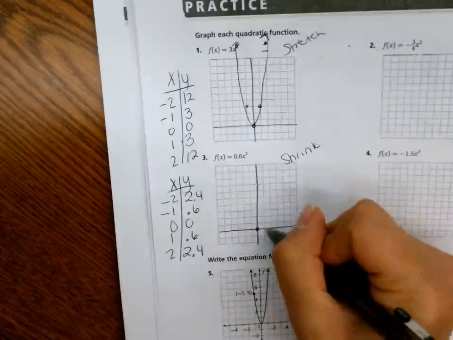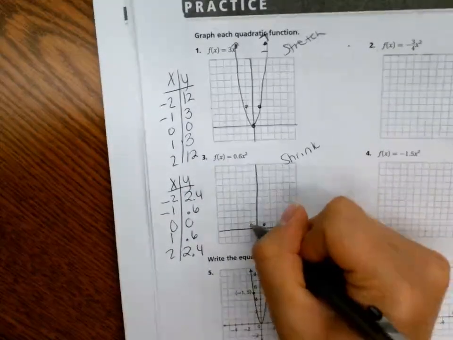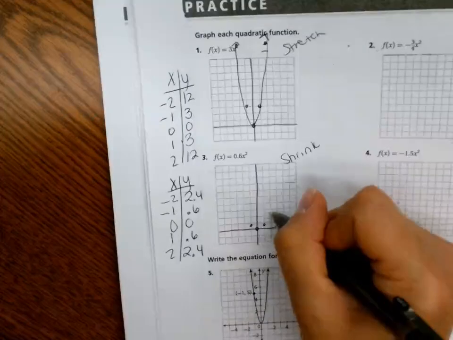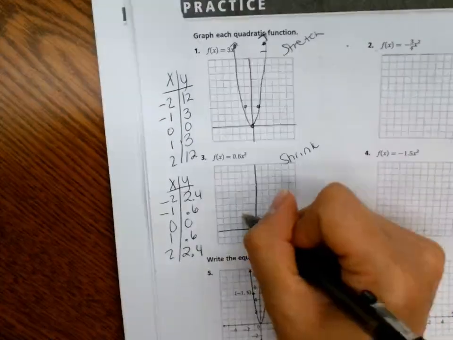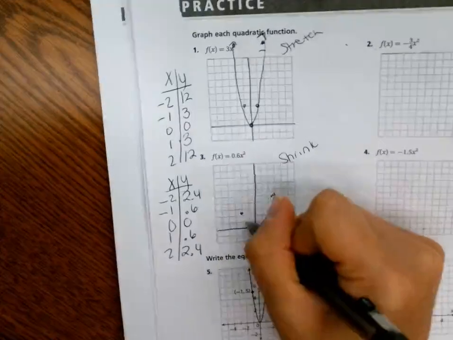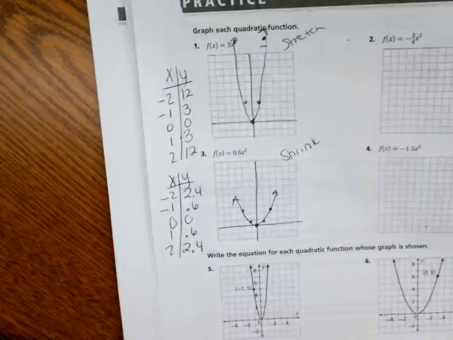So 1.6, 2, 2.4, and so on. All right, let's go down here.